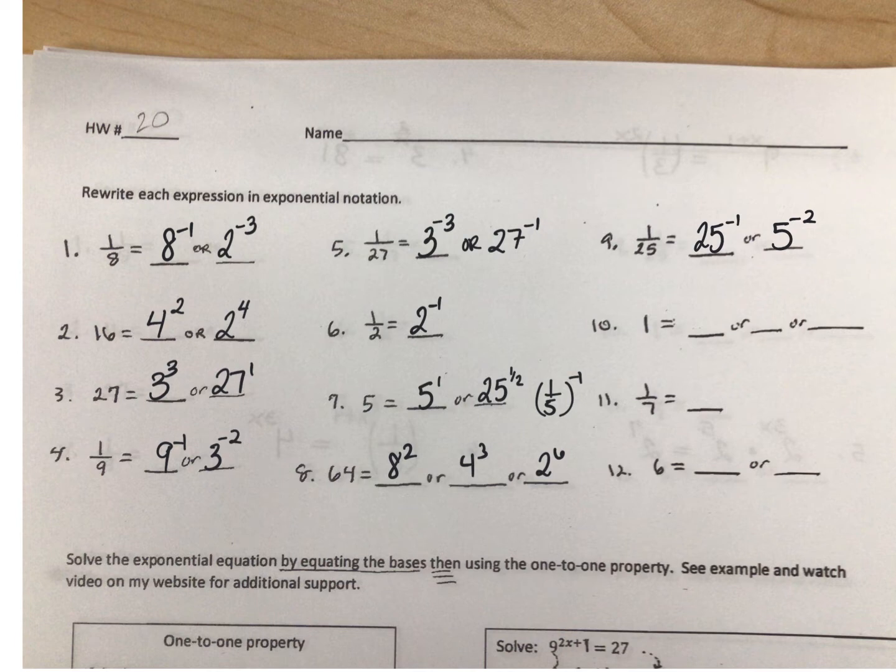Now 1 has infinite possibilities, right? 1 to any exponent is equal to 1. But also any base to the 0 power, like 5 to the 0, is equal to 1. So we want to keep that in mind. When we see 1 in an equation, we can make it any base we want if we put an exponent of 0 on it. And then 1/7: 7 to the negative 1. 6 to the positive 1, or 1/6 to the negative 1.